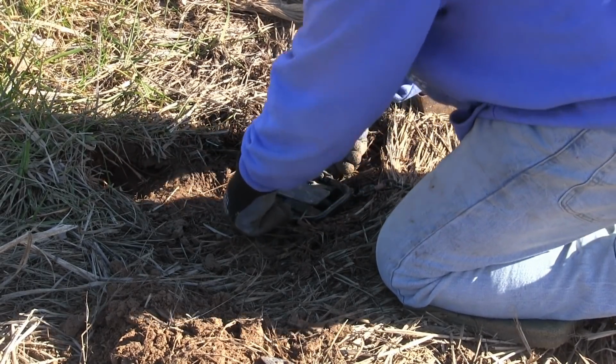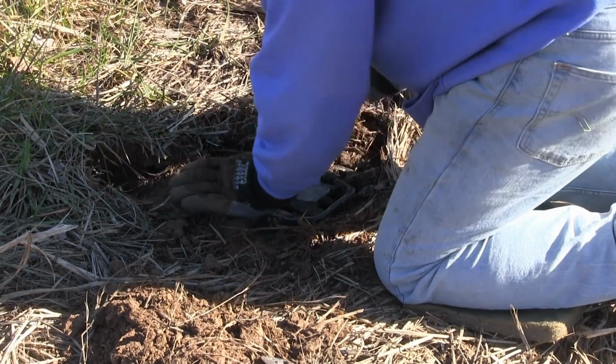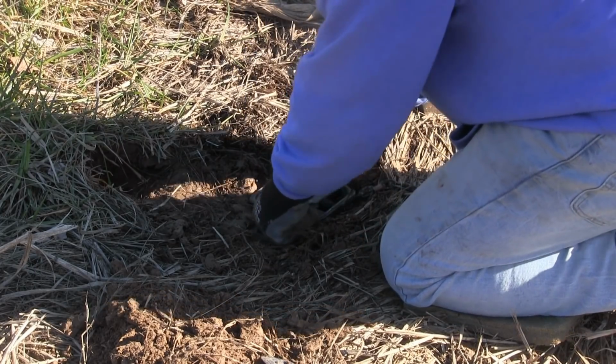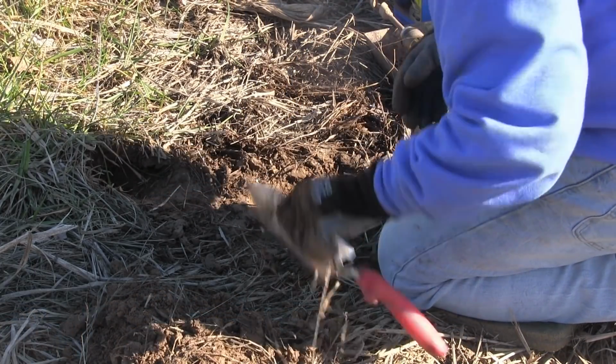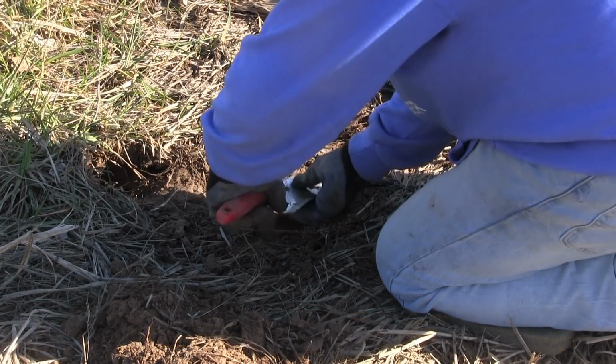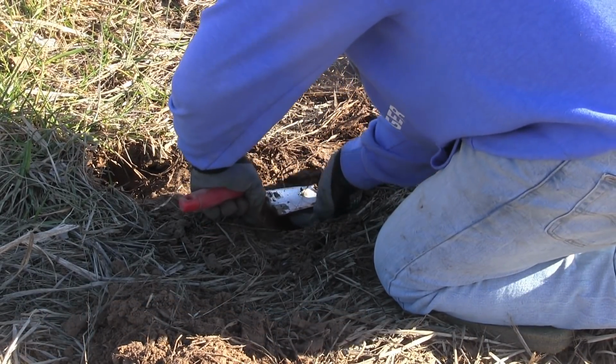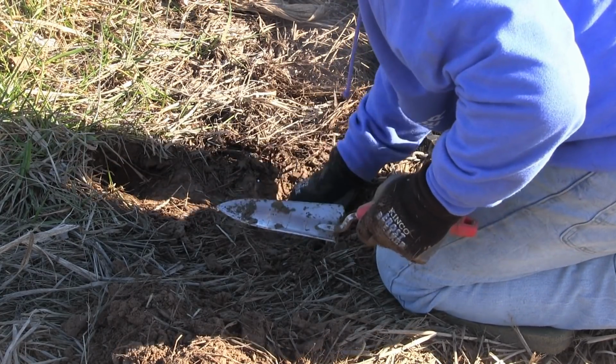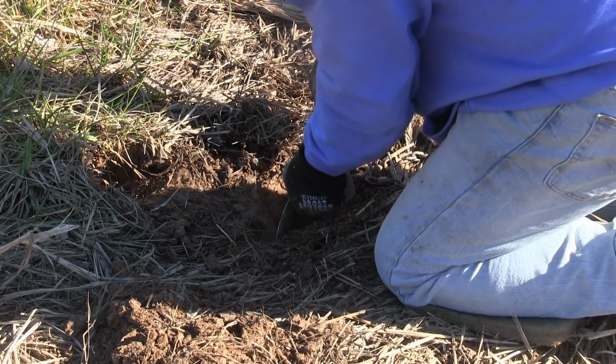Now this trap should fit right down in there. And I may need to dig a little bit more out on this side for those levers to get deeper. I want those jaws sitting just below the surface of the earth.